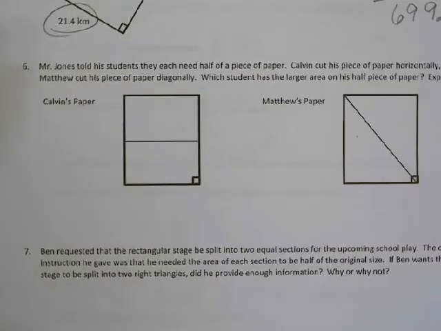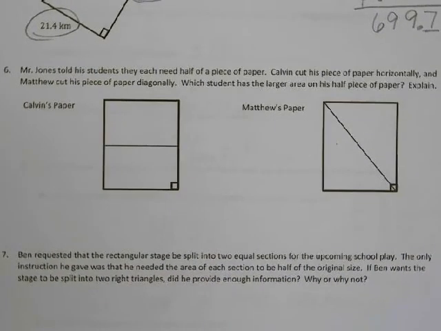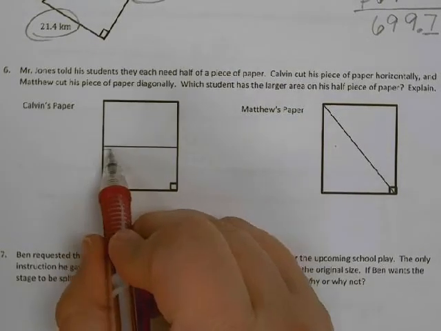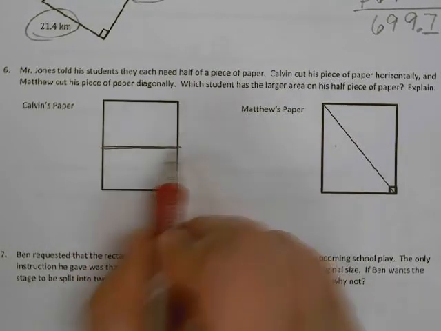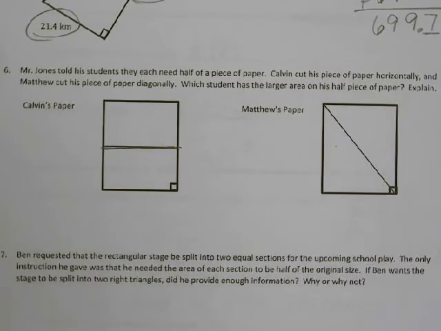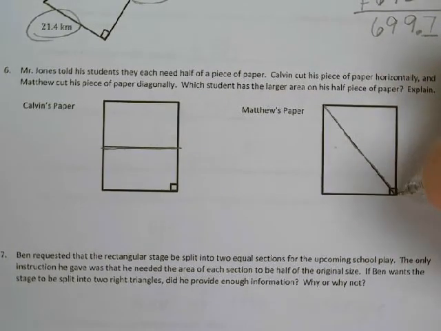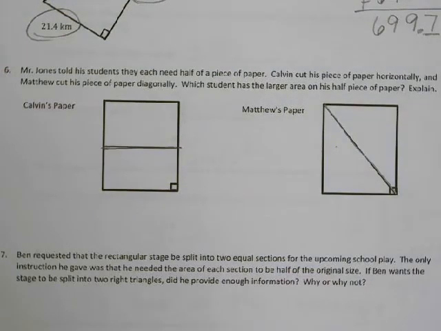So now I want you to take a look at number 6. Number 6 says, Mr. Jones told his students that they each needed half of a piece of paper. Calvin cut his piece of paper horizontally. Horizontally means across from left to right. And Matthew cut his paper diagonally. So you can see here where Matthew cut his paper diagonally. Which student has the larger area on his piece of paper?